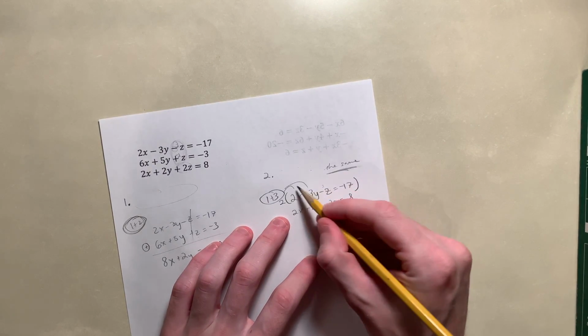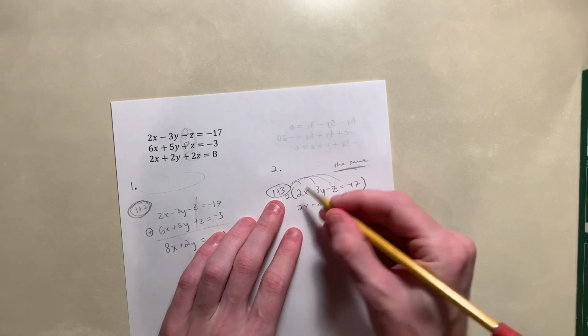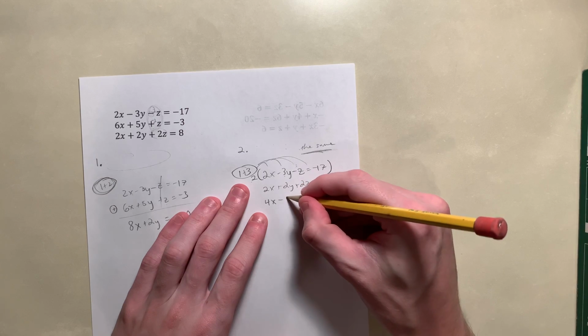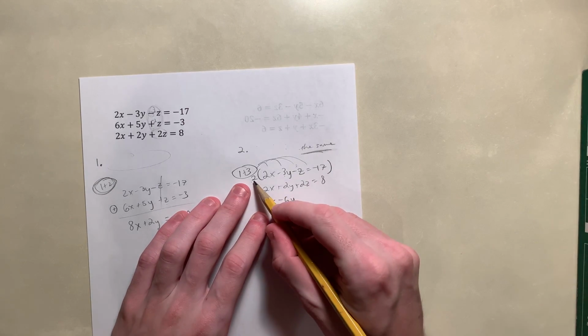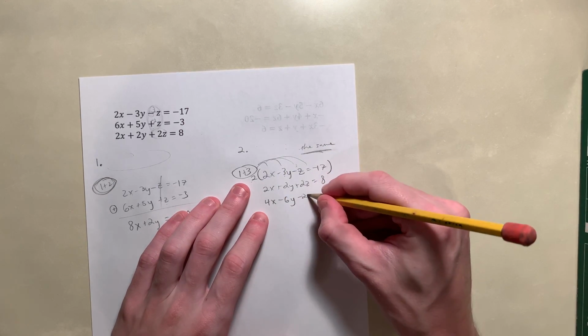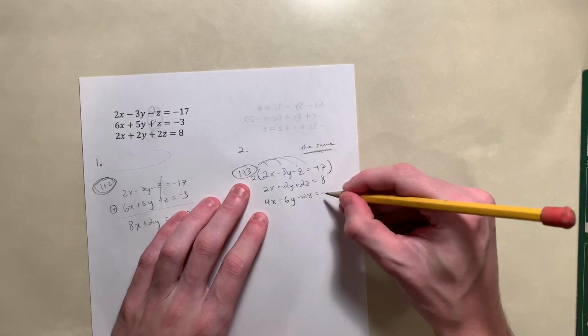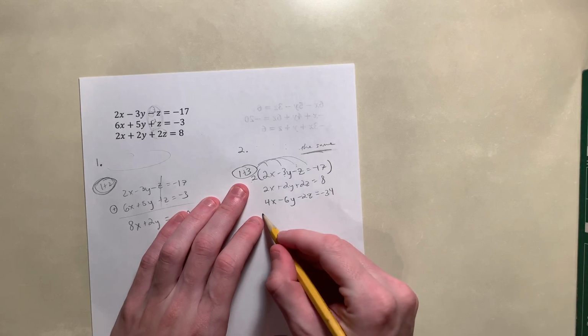Okay, so let's distribute here, always be neat and organized. So 2 times 2x, that's going to be a 4x. 2 times -3y, that's going to be a -6y. 2 times -z, that's going to give me the -2z, that's what I wanted. 2 times negative 16, negative 34.